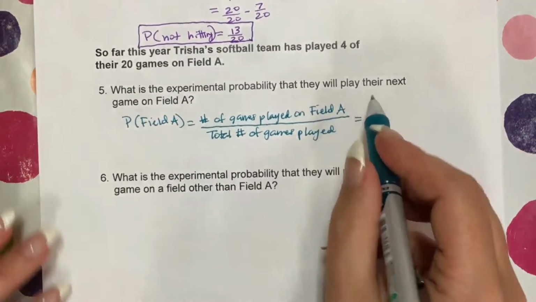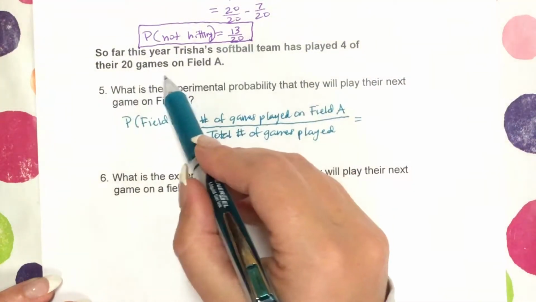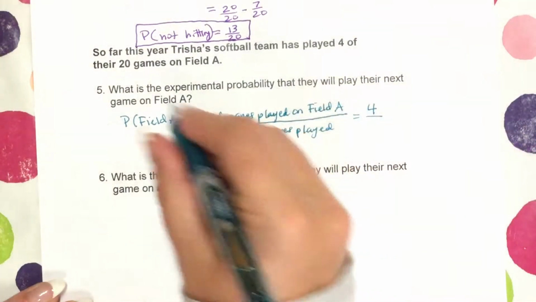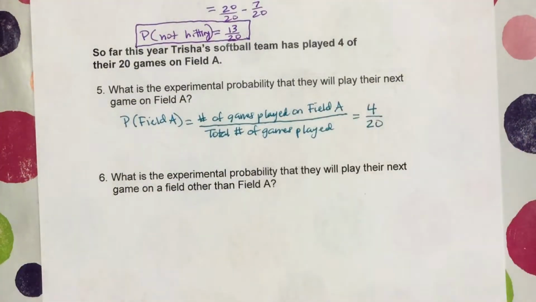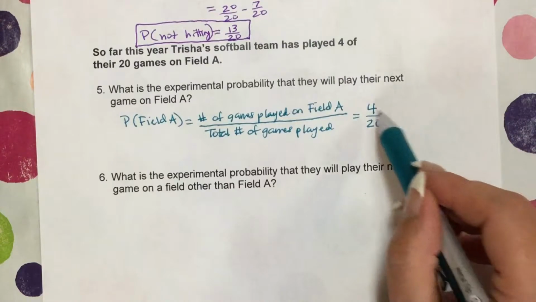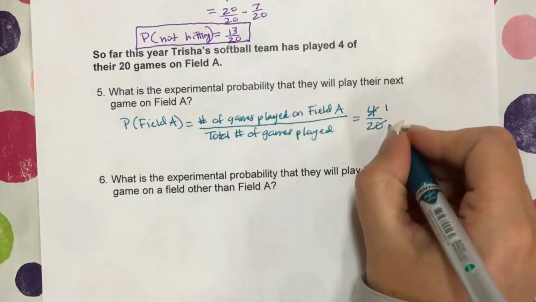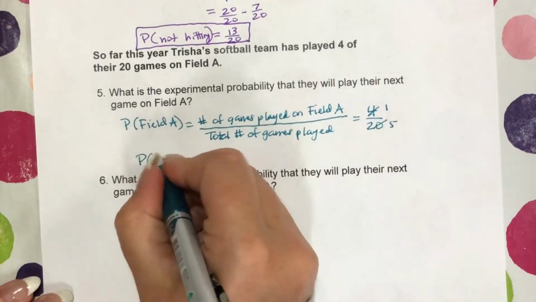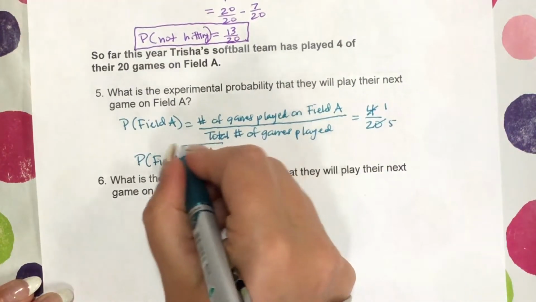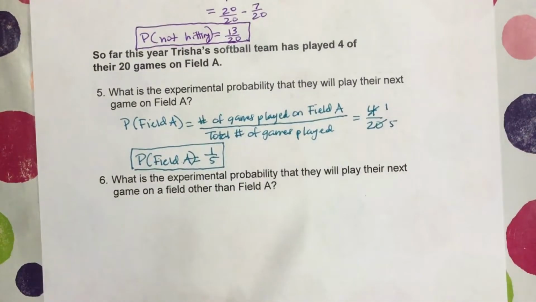Okay, now the number of games played on Field A, what was that? Played 4 of their 20 games on Field A. So that means she played 4 games on Field A, and there was a total of 20 games. So 4/20. Now we have to reduce this. Can we reduce 4/20? What goes into both 4 and 20? I would say 4 does. 4 goes into 4 one time, and 4 goes into 20 five times. So that means the probability of playing on Field A would equal 1/5. All right, perfect.